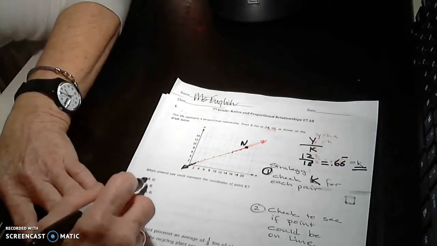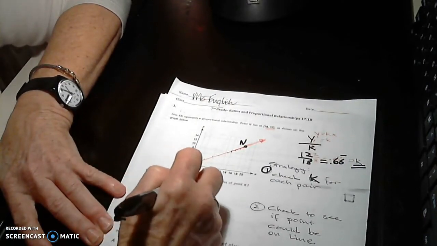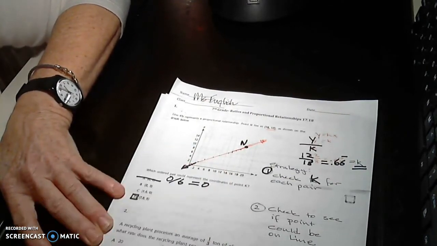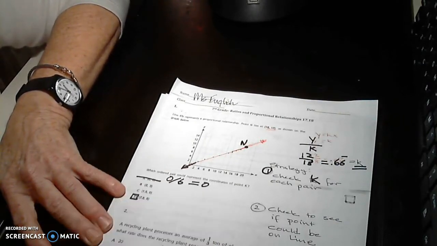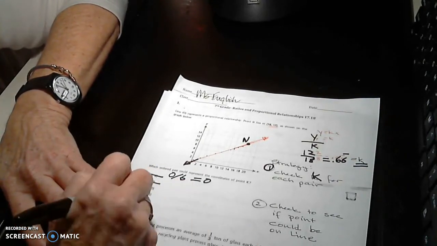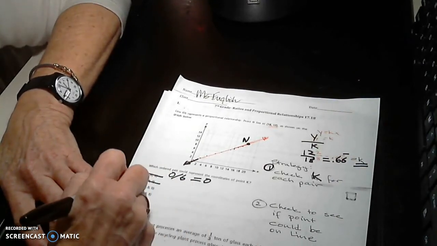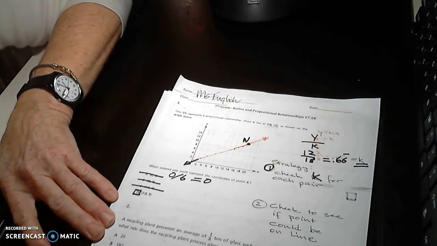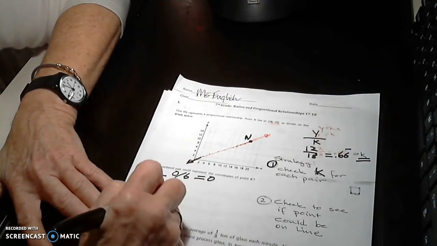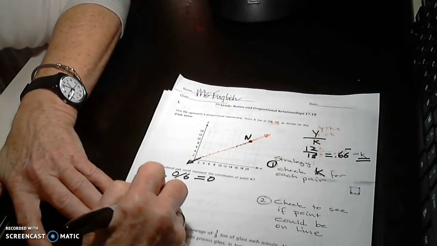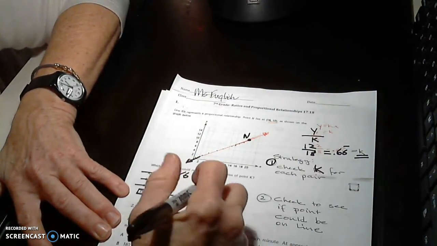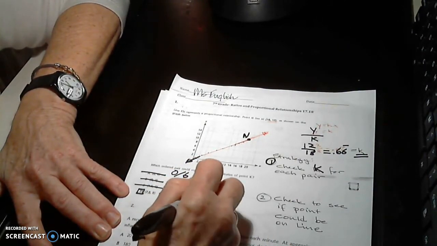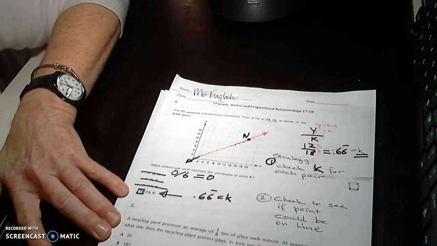So the first one's easy to get rid of because 0 over 6 is obviously 0 and not 0.66. 3 over 2, well 3 over 2 is 1 1/2, so that's not going to be it. 1.5 over 0, once again, I cannot divide by 0. So even by process of elimination, I could find that my accurate point, the answer is D, 7.5 and 5, and indeed if I divide them, my K is equal to 0.66 repeating.